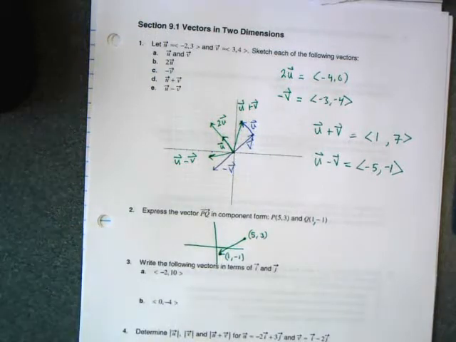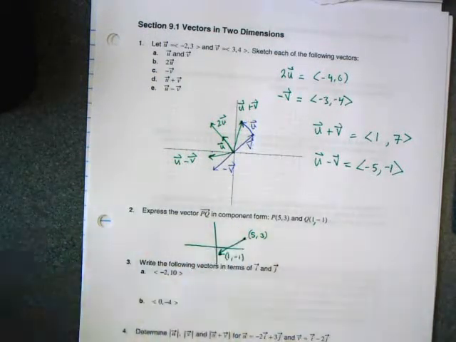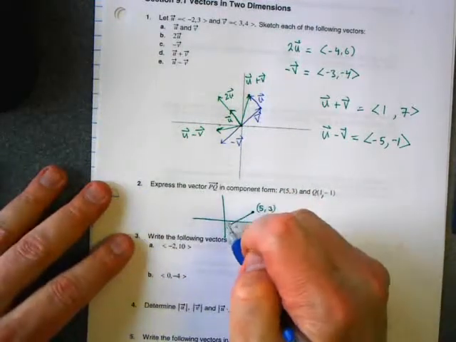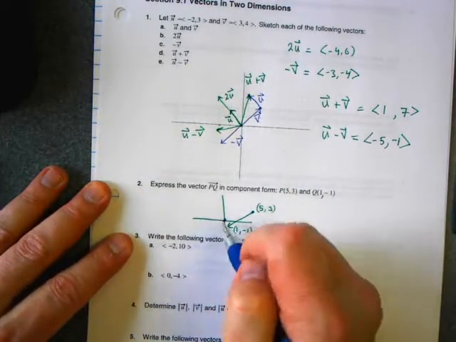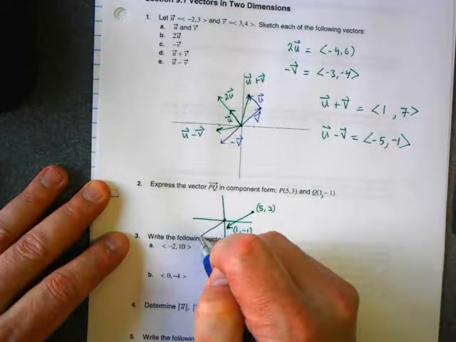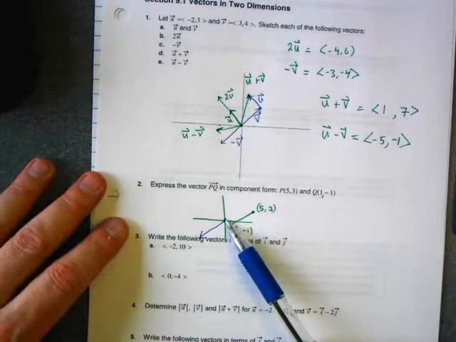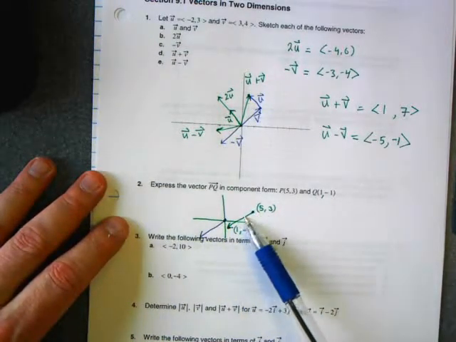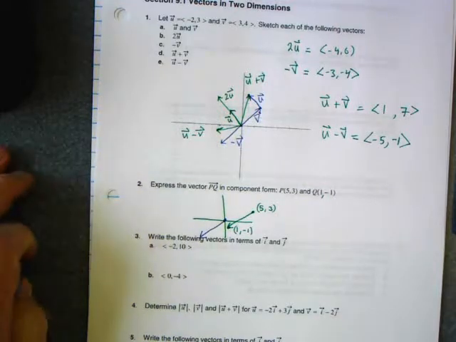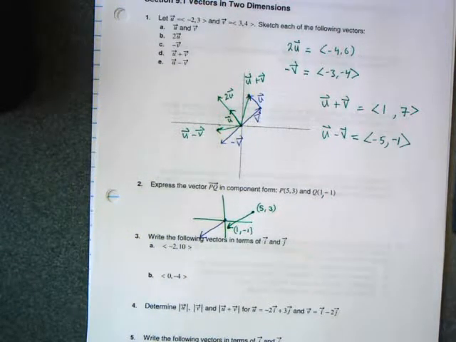Looks like that. To write it in component form means we want to take this same vector and we want to have it start at the origin, be parallel, and have exactly the same length. That's what component form means. Component form means start at the origin, be parallel to the original vector, and be exactly the same length. How do you do that? Okay. And then slope, good stuff.